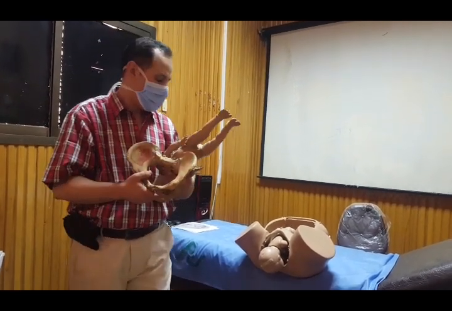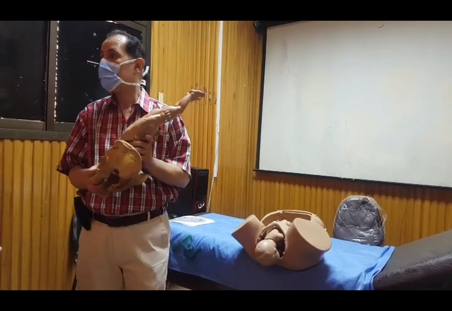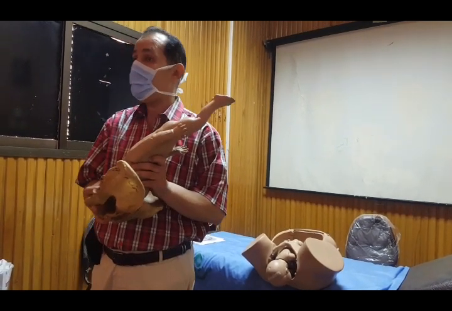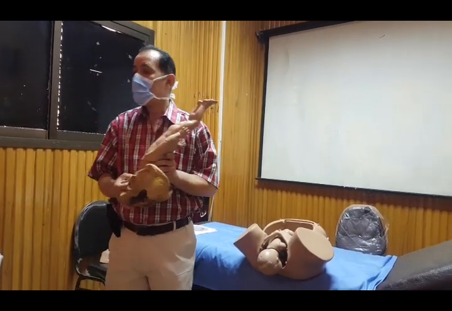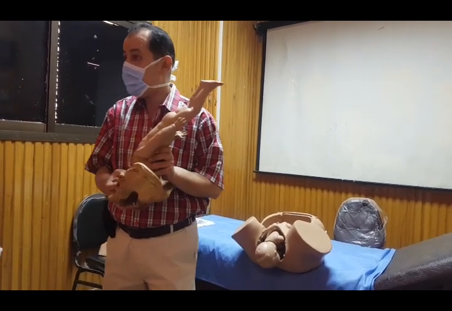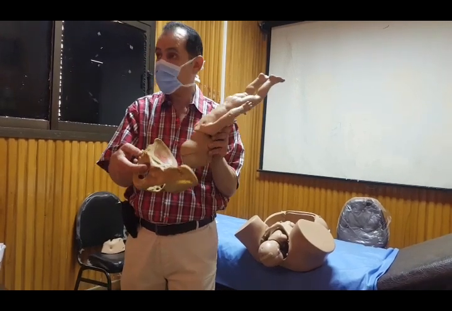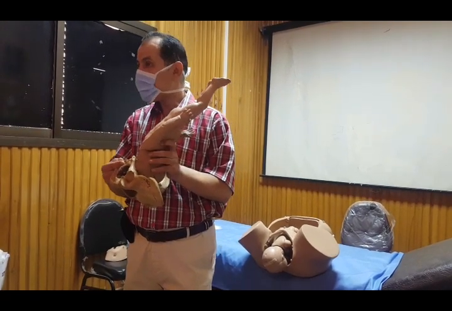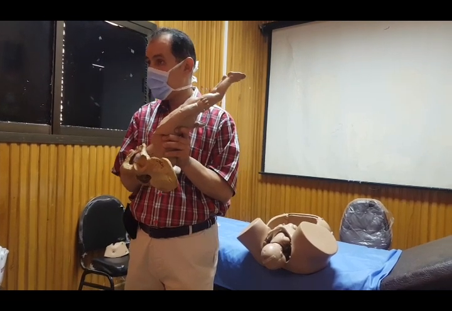Okay? What are the risk factors for shoulder dystocia? Some are related to the mother, some are fetal causes, and some are related to labor itself. Causes related to the mother include gestational diabetes, post-maturity, abnormal pelvic anatomy, contracted pelvis or abnormally shaped pelvis, short stature, and an obese mother.